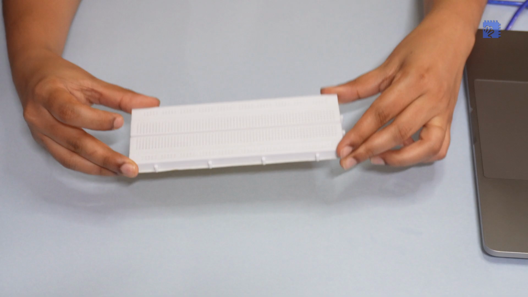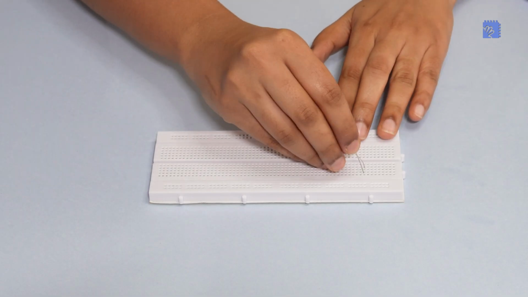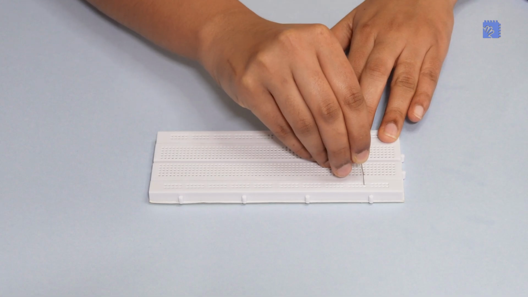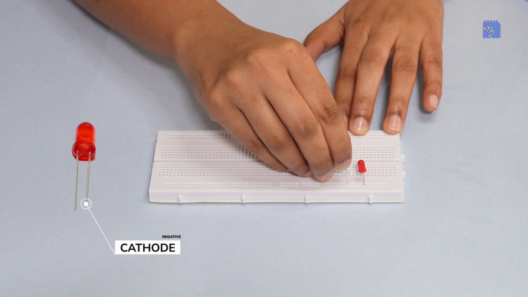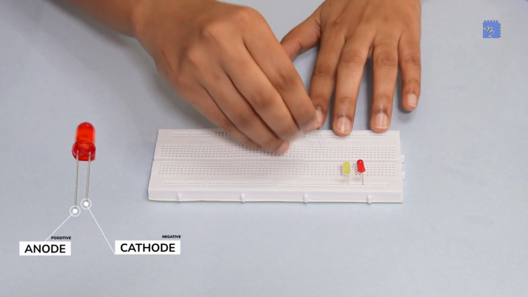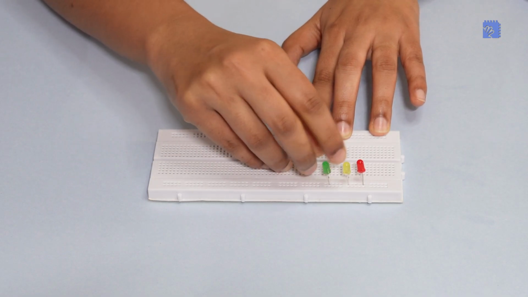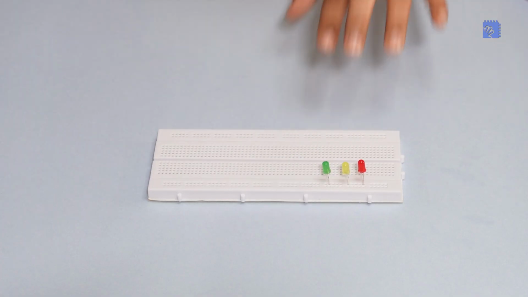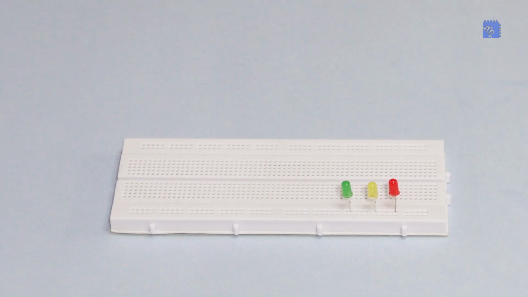Let's start by placing the breadboard on your workspace. Now, pick up a red LED. Carefully insert its short leg, the cathode or negative, to the ground rail, and the long leg, the anode or positive, in a different column in the breadboard. Make sure each LED's long leg is in a separate column so they don't overlap. Repeat the same for the yellow LED and green LED.